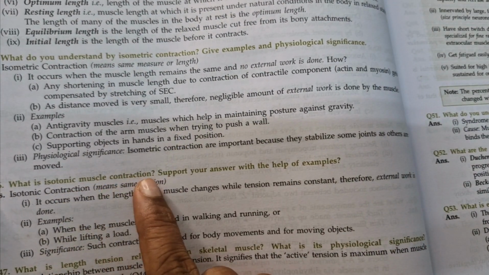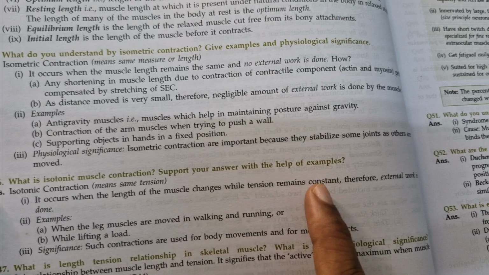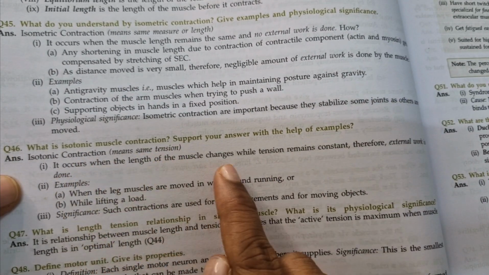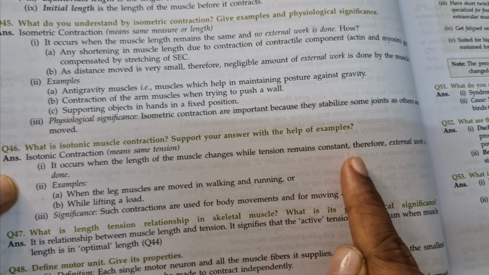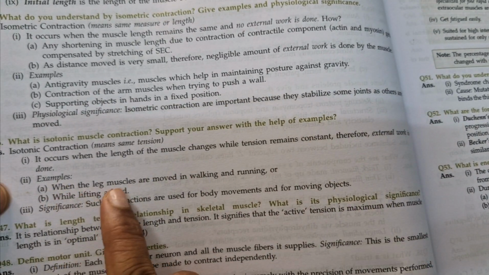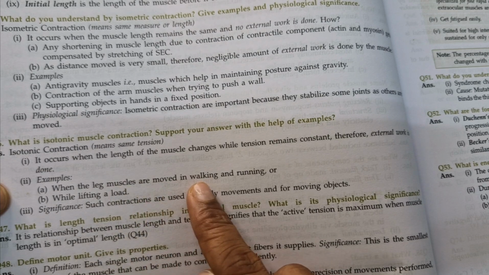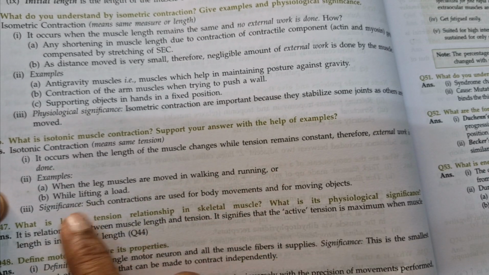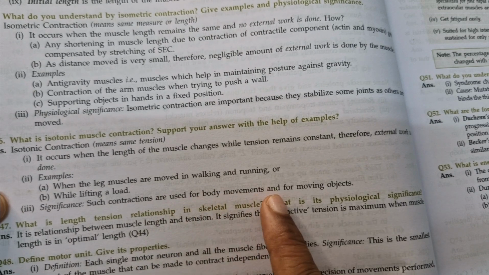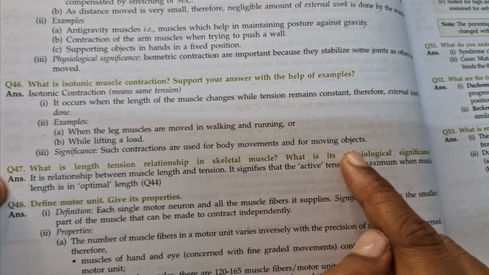What is isotonic muscle contraction? Support your answer with the help of an example. Isotonic contraction means same tension. It occurs when the length of the muscle changes while the tension remains constant. Therefore, external work is done. For example, when the leg muscles are moved in walking and running or while lifting a load. Significance: such contractions are used for body movements and for moving objects.